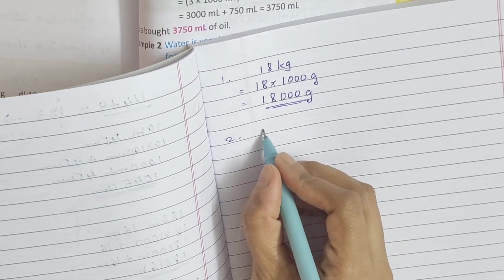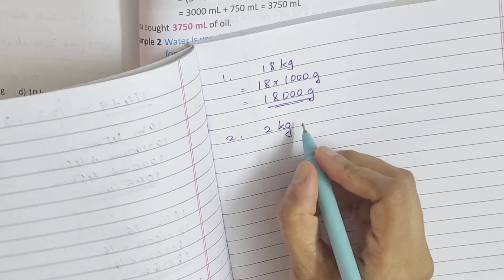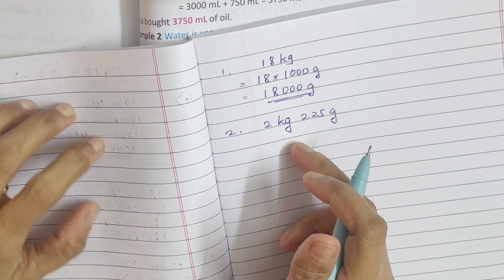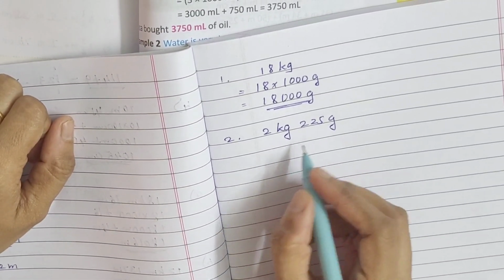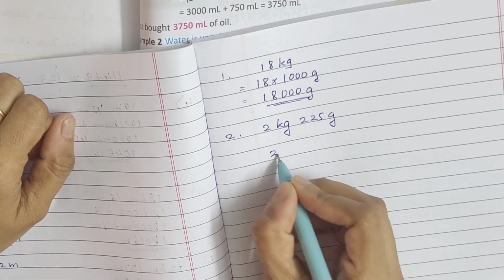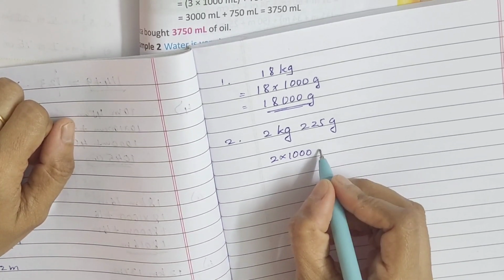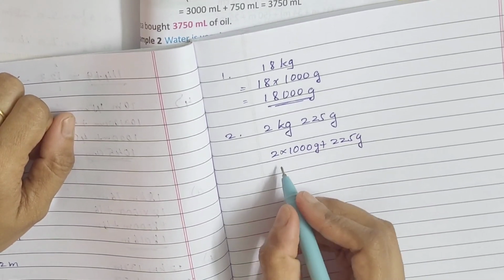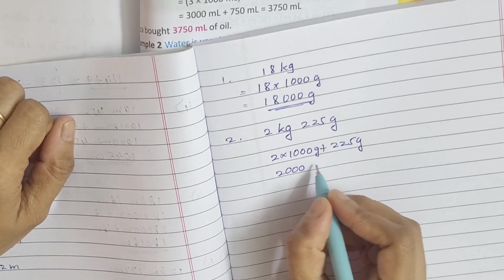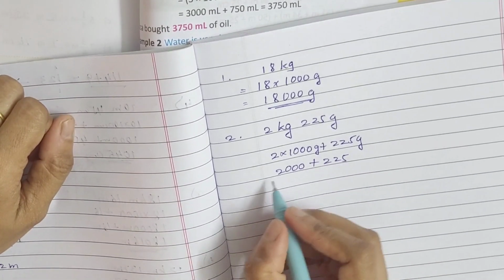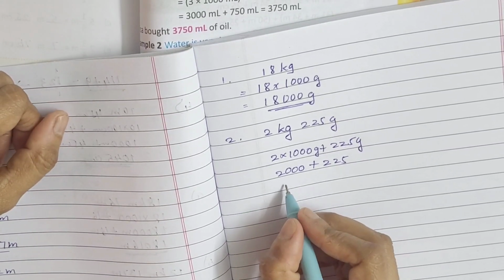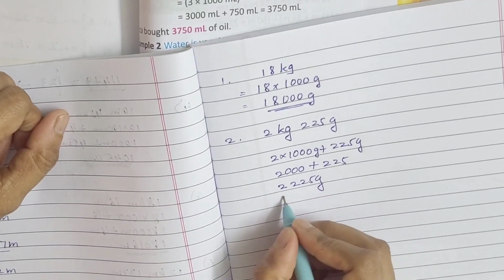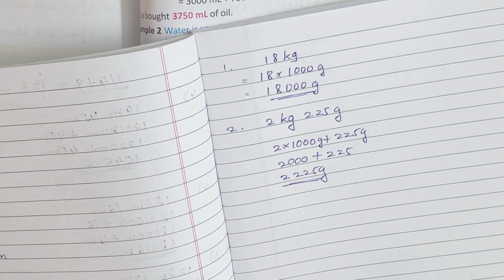2 kg 225 gram. How to do this? First we have to convert kg into gram, then we have to add this gram. 2 into 1000 plus 225 gram. 2000 plus 225, 2225 gram. Understood?